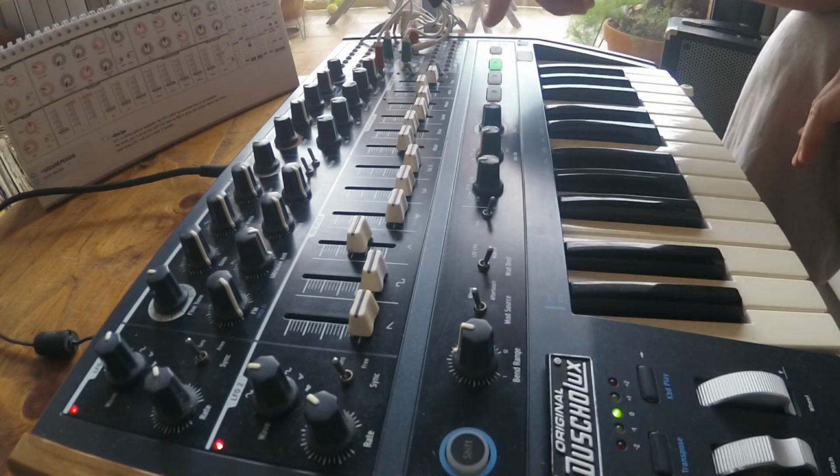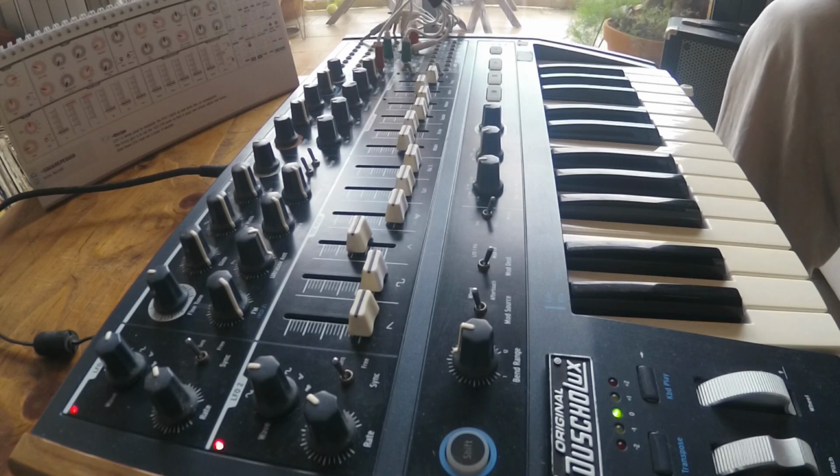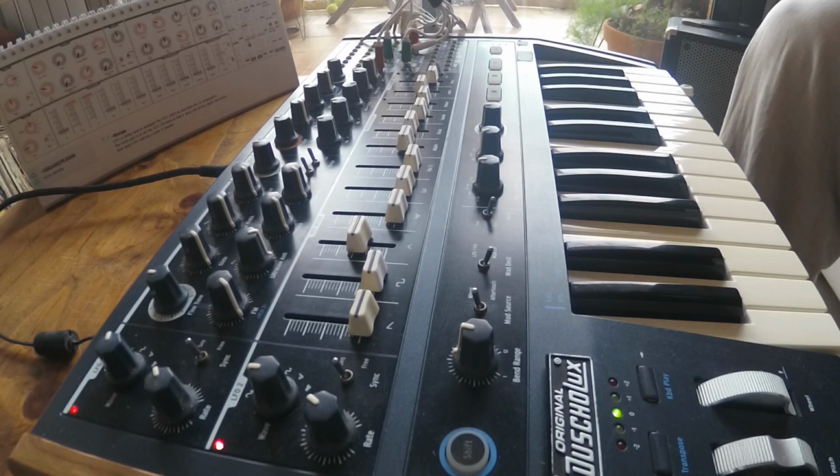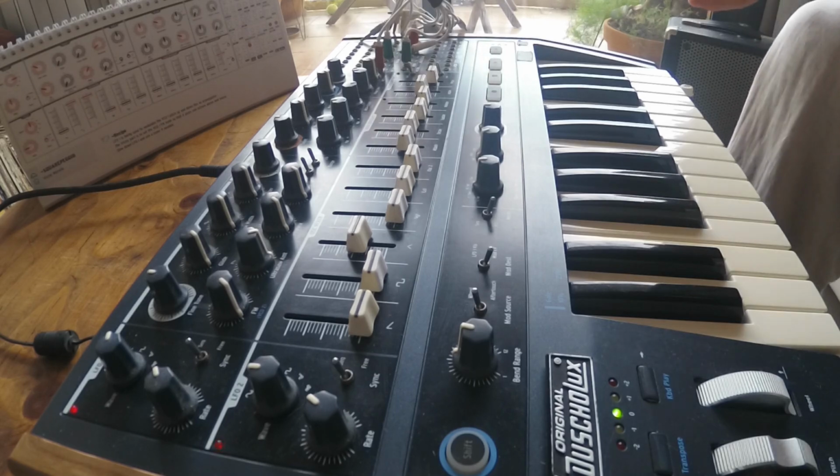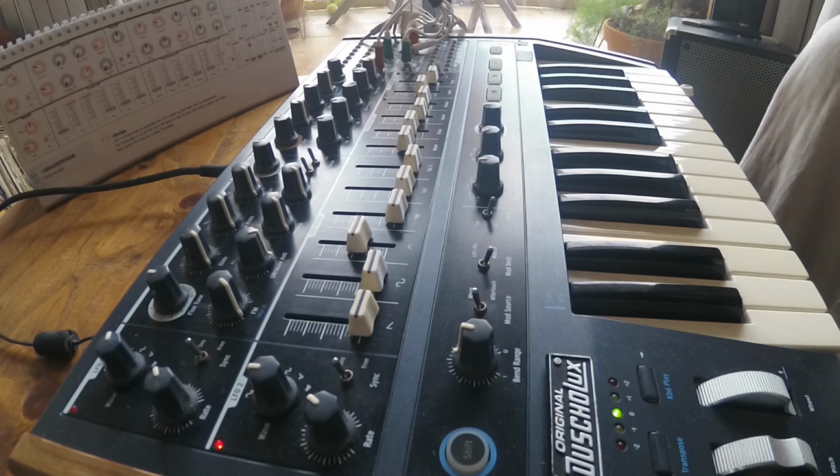So I usually use this synth with a delay pedal and a reverb, but this demonstration is without either or any effect. I haven't shown really musical things, but that's pretty much it.